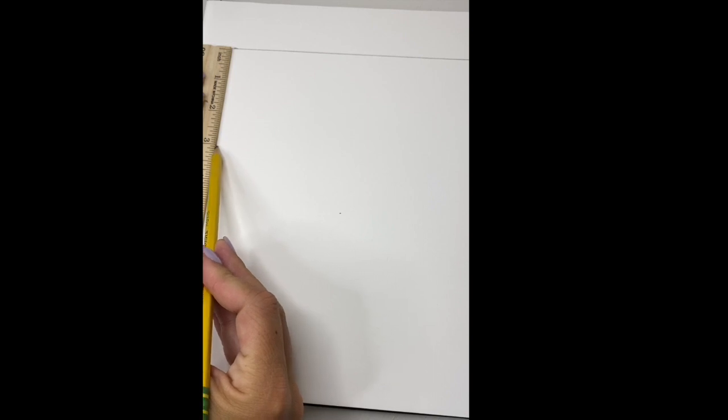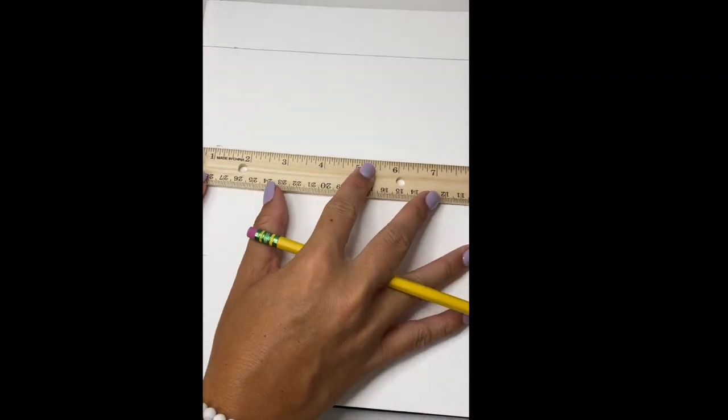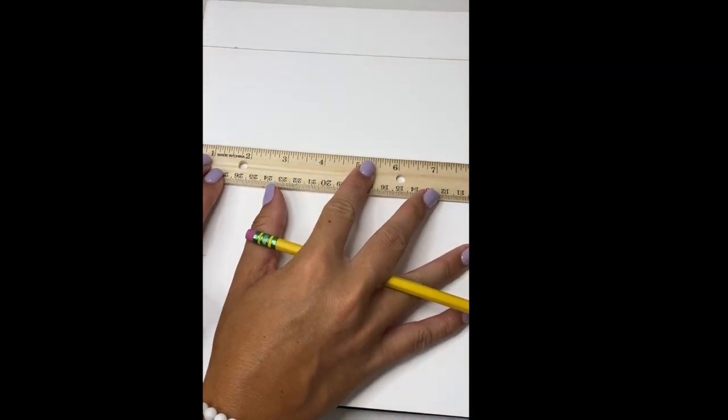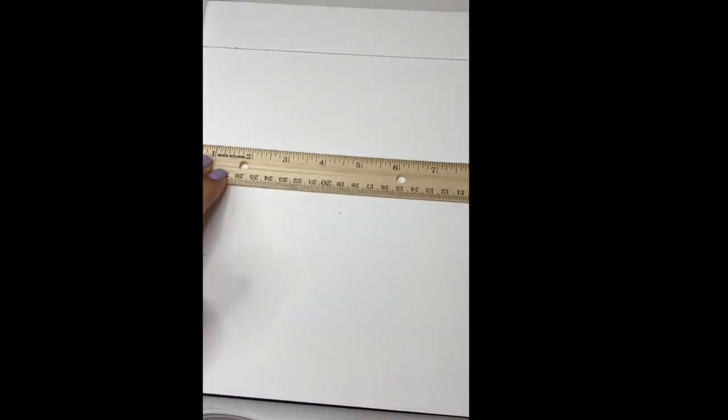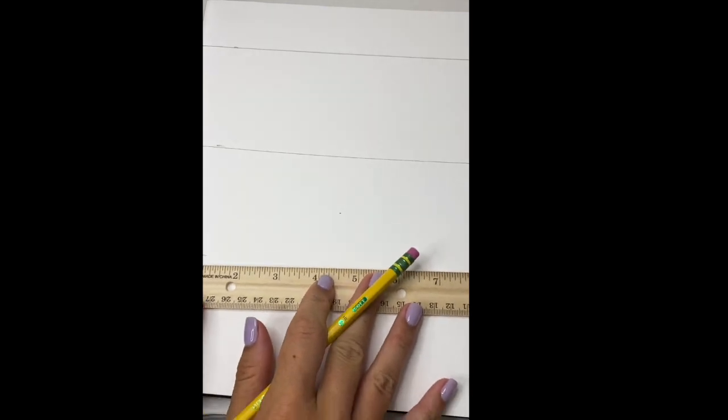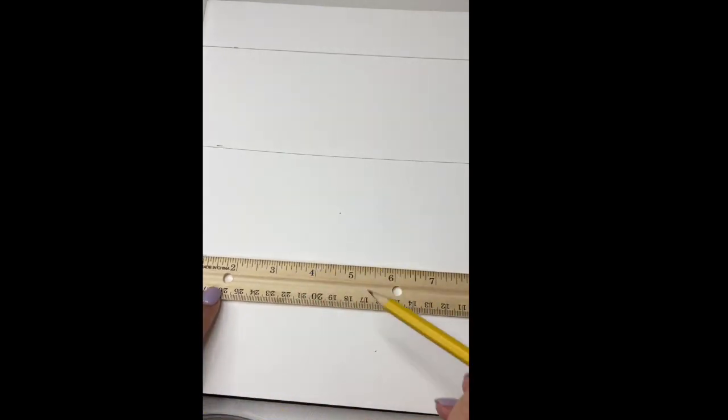Now take your ruler and measure from the line down to the paper. You're going to make a mark at 3 inches, and then again you're going to make another mark at 6 inches. Again, turn your ruler horizontal to make lines going over the marks you just created. So you'll be creating a horizontal line over the 3-inch mark, and then another horizontal line over the 6-inch mark. You should now have 4 sections from top to bottom.